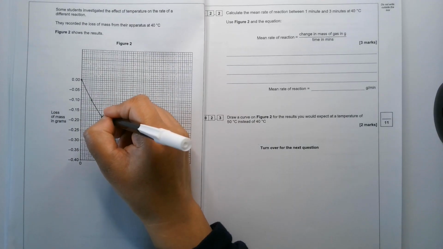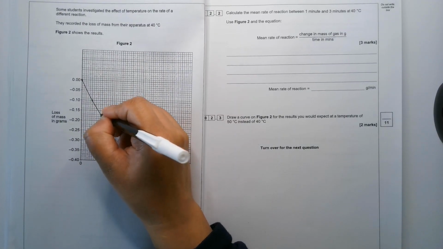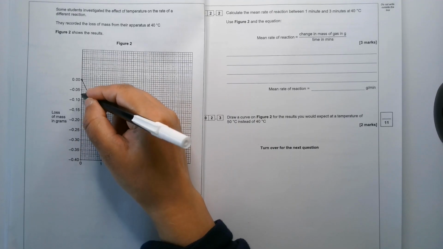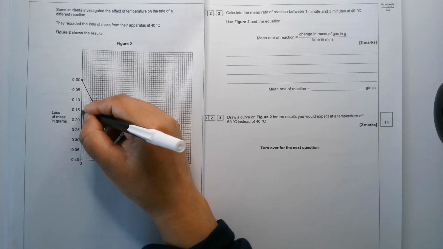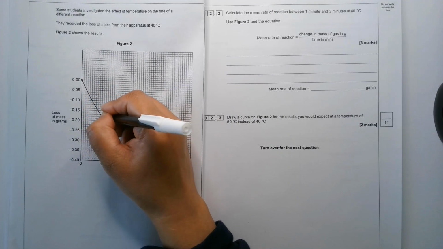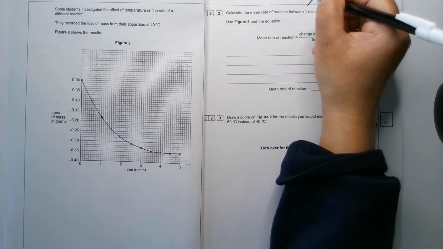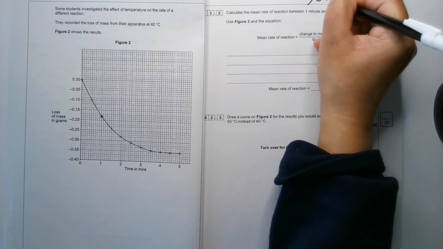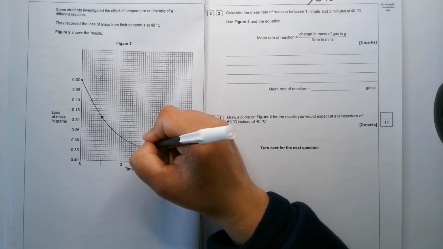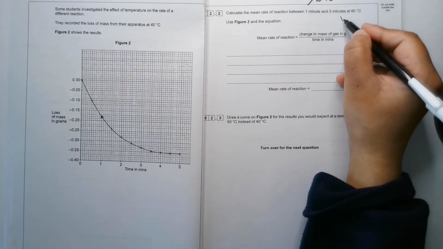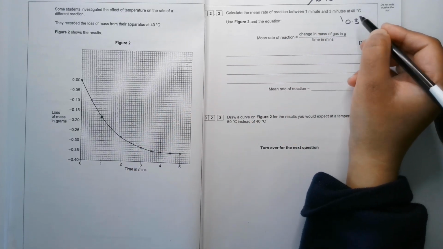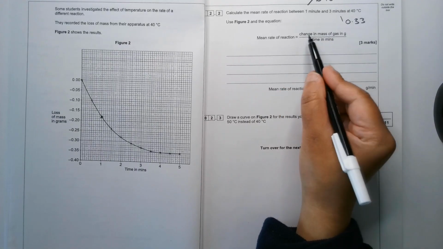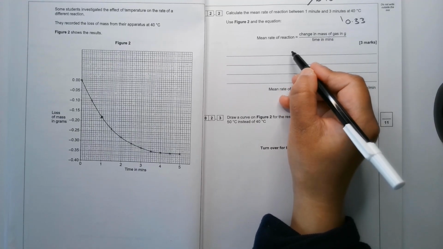So what we do is we go to 1 minute here and we read that value off. Remember we're going down, it's negative, so 0.15, 0.16, 0.17, that's 0.18. So for 1 minute, it's 0.18. Let's do the same for 3 minutes. That is 0.33.